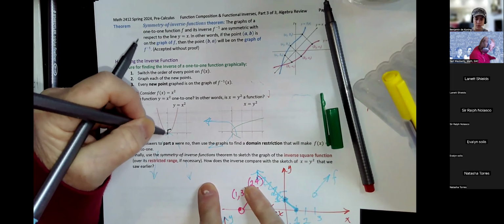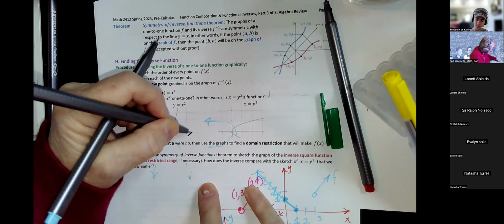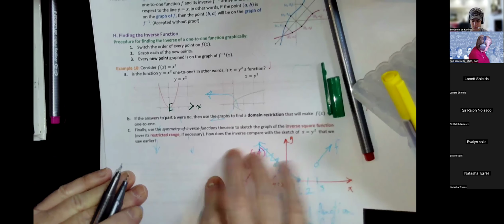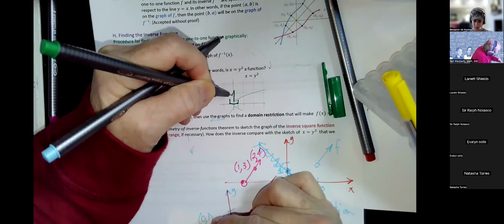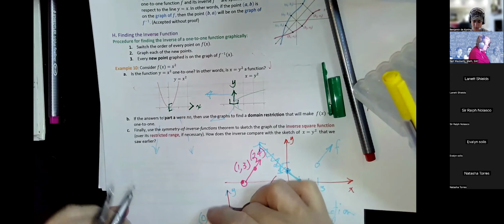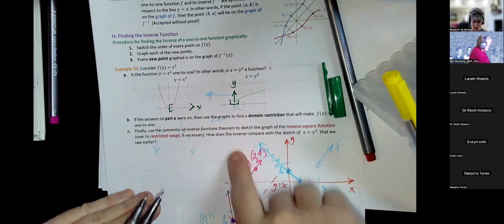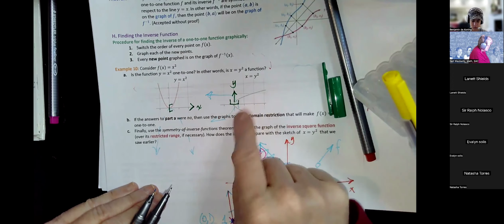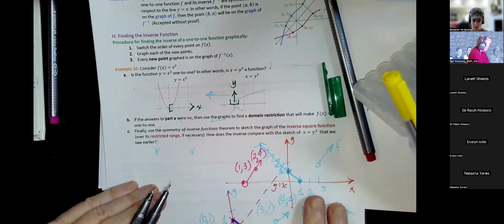Yeah, from point 0, 0. Excellent. So if we did that, on the flip side, that's the same as saying we're only looking at positive and 0 y's. We're not looking at that negative part.